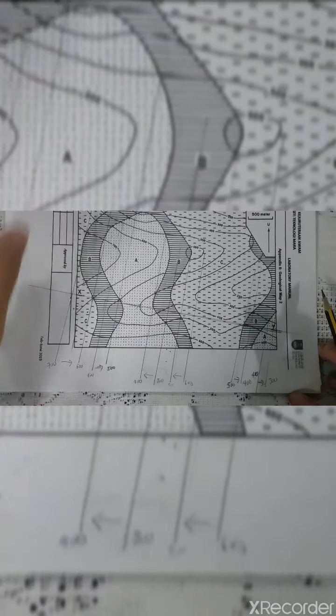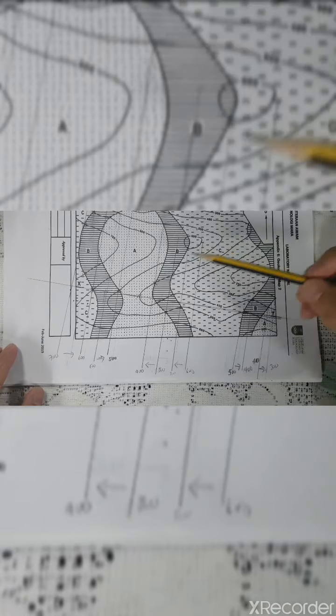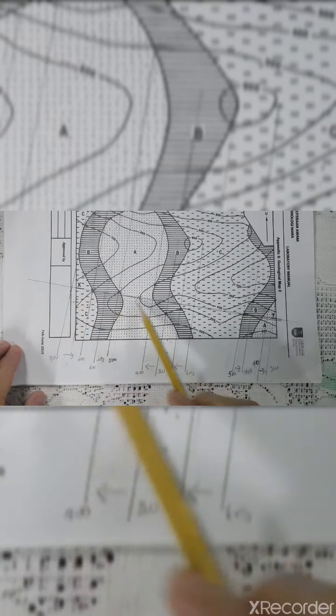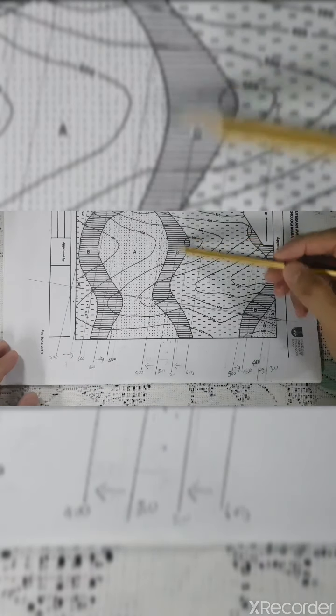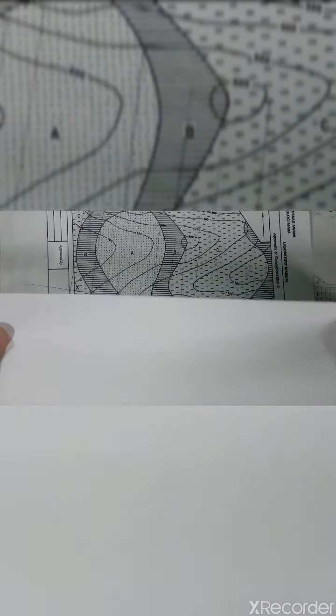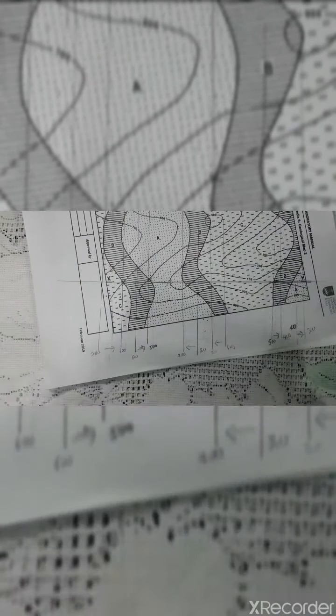Okay, so I hope you understand how to complete this line for boundaries and intersect with the line of X and Y. After that, fold another piece of paper, then redraw the line that you had already made.